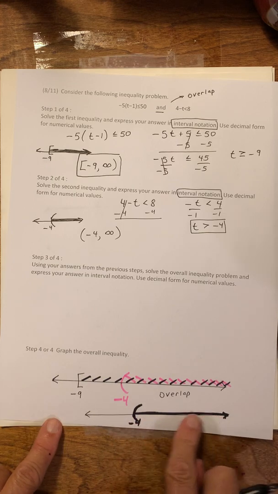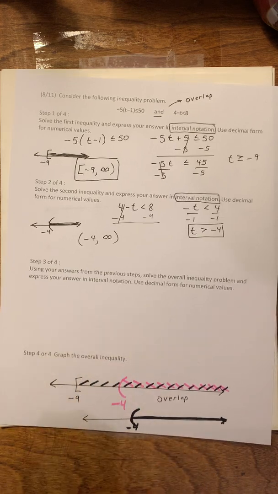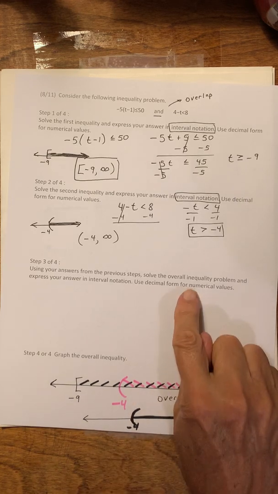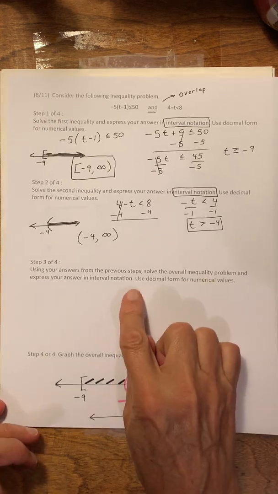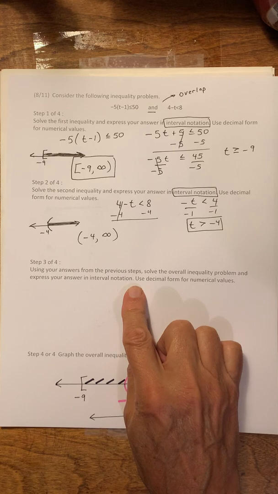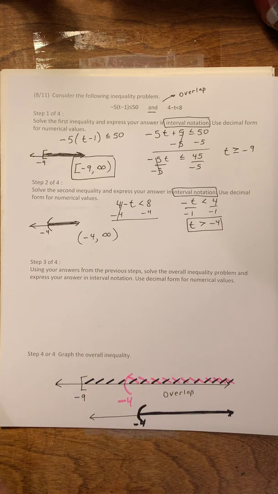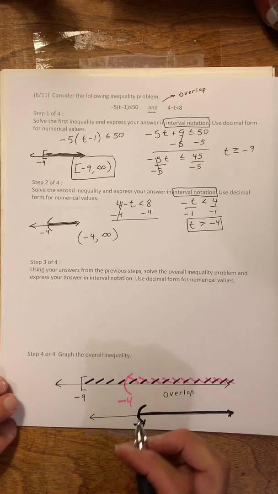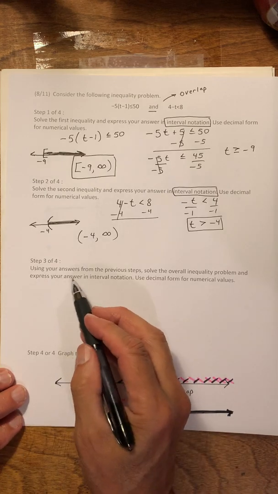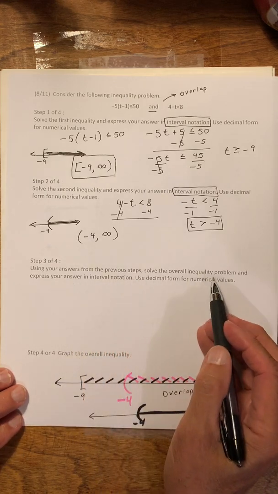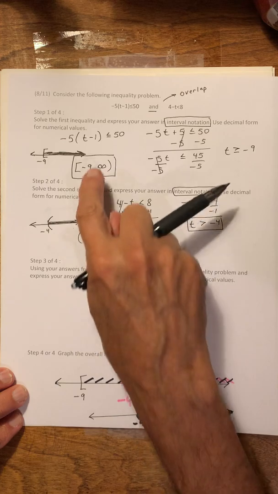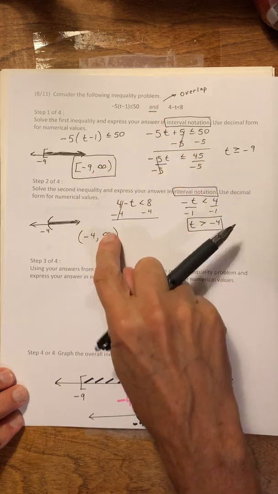So there's a picture of my overall inequality. It says solve the overall inequality problem, express your answer in interval notation, use decimal form for numerical values. So the overall inequality is this and that.